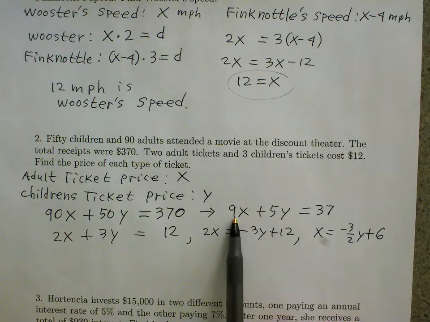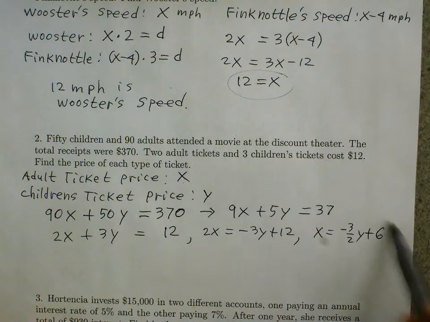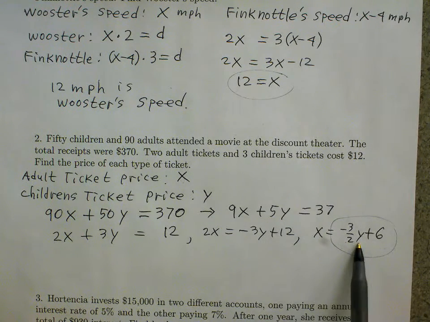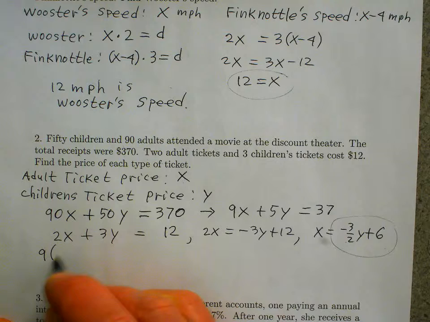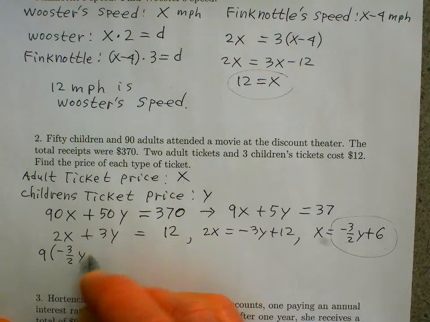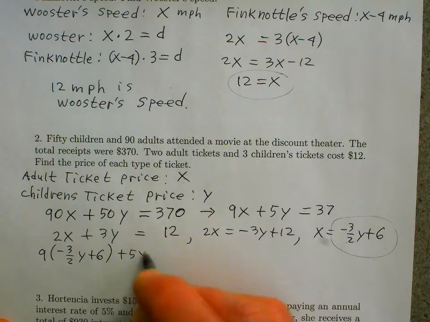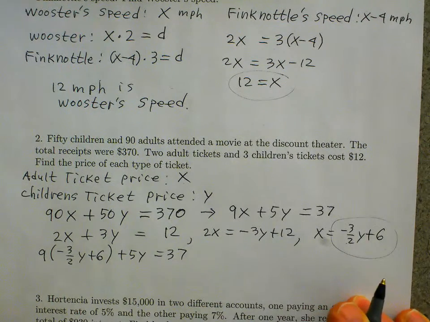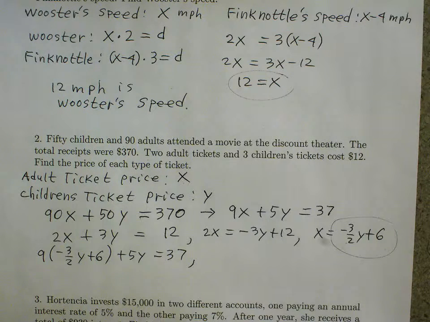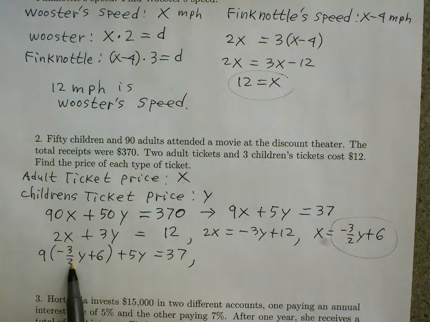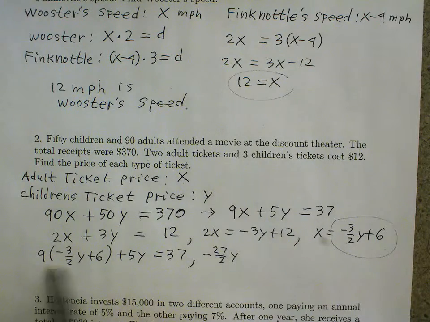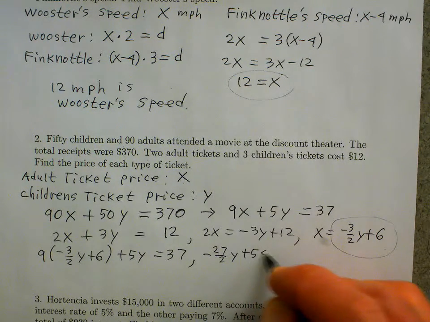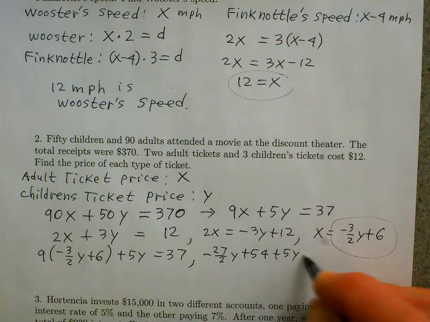Okay, so in the other equation, 9x plus 5y equals 37, replace x with negative 3/2 y plus 6. So we get 9 times (negative 3/2 y plus 6) plus 5y equals 37. And then it's algebra and arithmetic. So 9 times negative 3/2 y is negative 27/2 y, and then plus 9 times 6 is plus 54, and plus 5y equals 37.